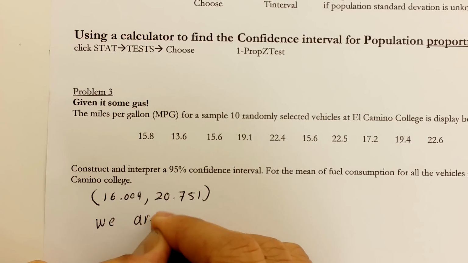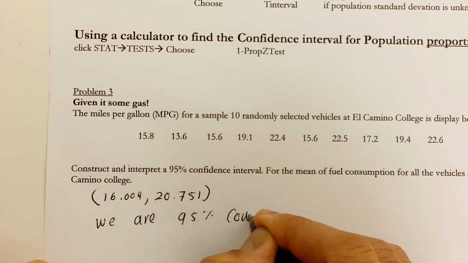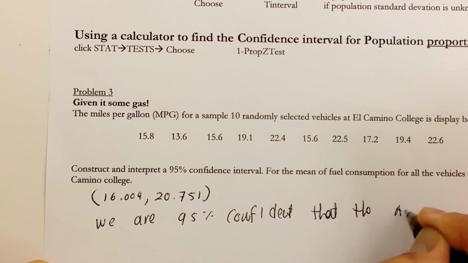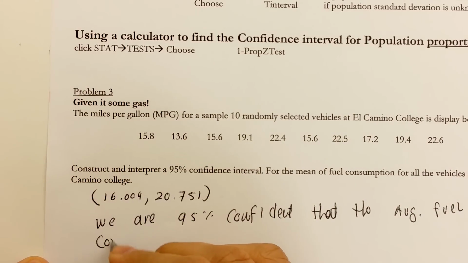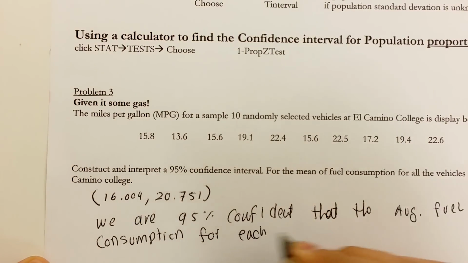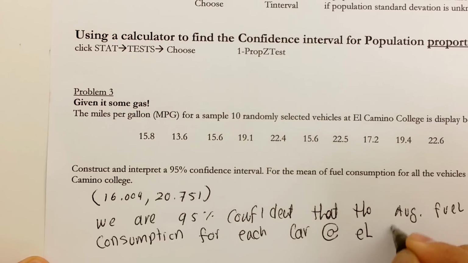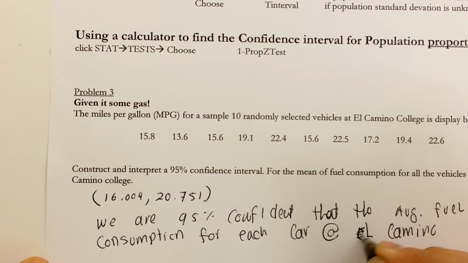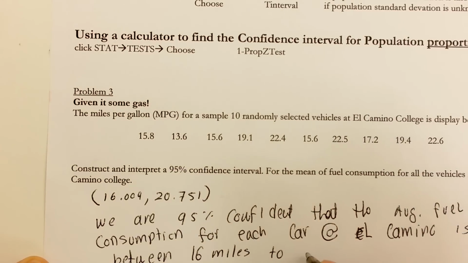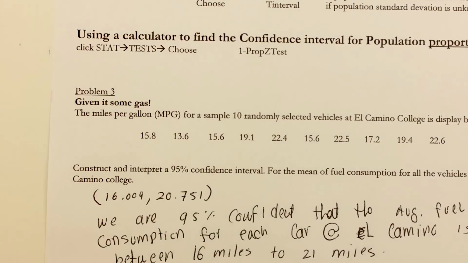Okay, so what does that mean? We are 95% confident that the average fuel consumption for each car at El Camino is between 16 miles to approximately 21 miles per gallon. Okay, there you go. Nice, quick, and simple.